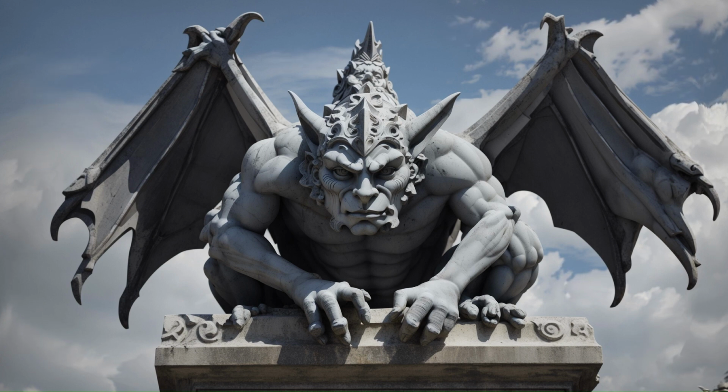In some instances, molds were used to create multiple copies of a gargoyle design. Molten metal or plaster was poured into these molds to create duplicates, making production more efficient. However, handmade carved gargoyles were still highly valued for their uniqueness.